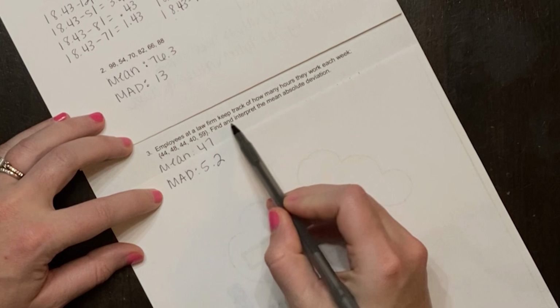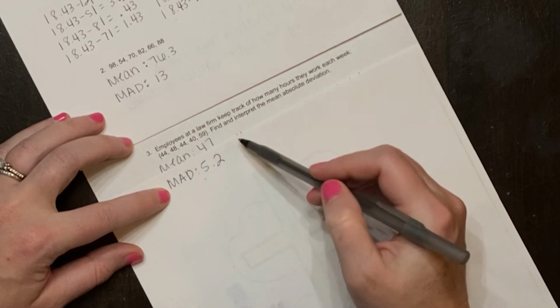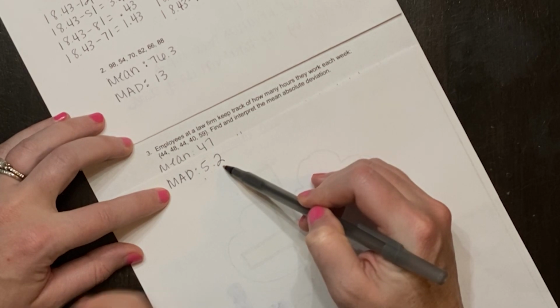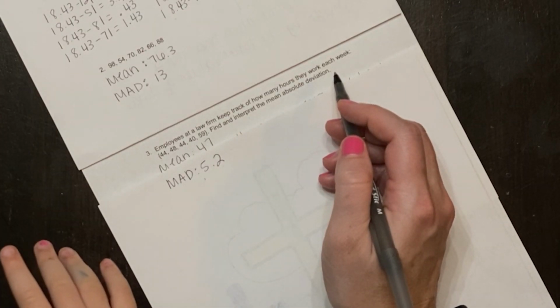So the last part, we just found that the mean absolute deviation in this problem was 5.2. And I got it right. We now need to interpret what the mean absolute deviation means.